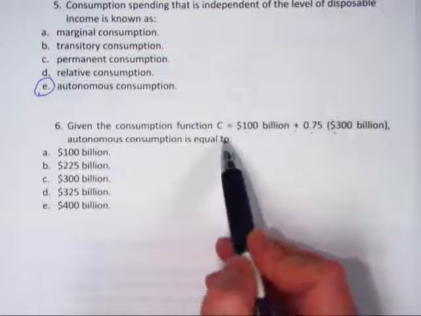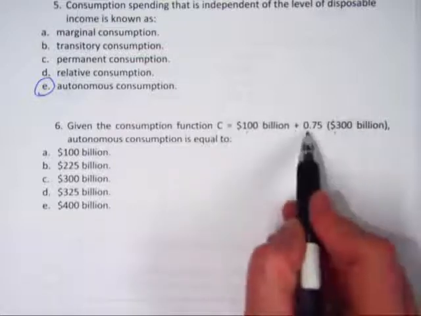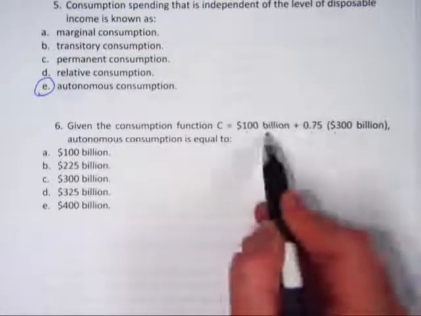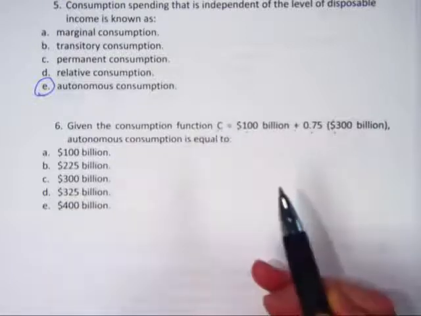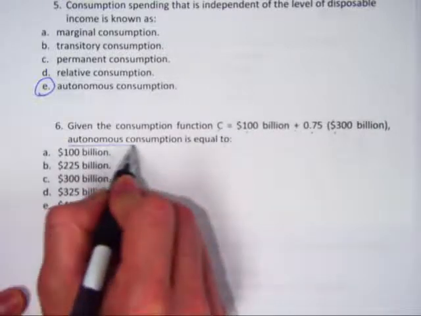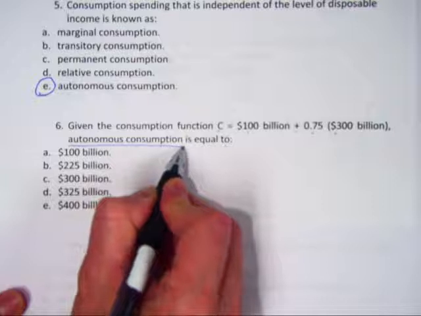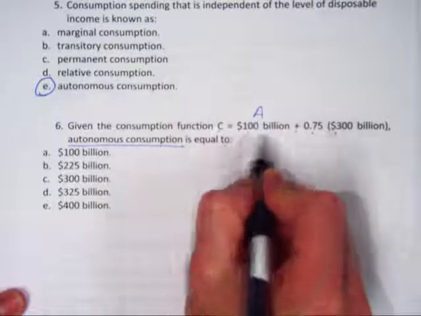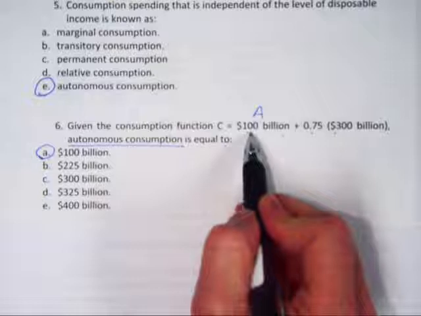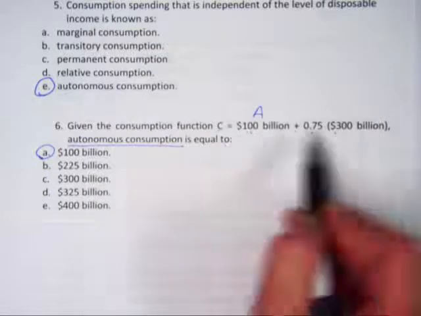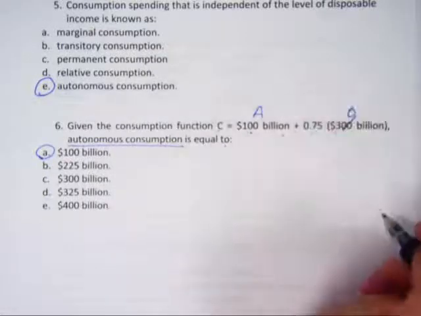Okay, now generally we think, oh, I know how to do this, I'll take 0.75 times 300, add 100. We are not asking what is C, what is the total consumption. You are being asked what is autonomous consumption. And autonomous consumption is right here. That is that $100 billion. So that's the dollar amount of consumption that occurs even when disposable income is zero.